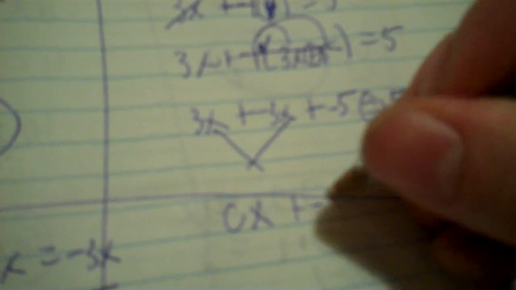Now you got to add the 3x that was already there. So combine my x's, and that's 0. 0x plus negative 5 equals positive 5. 0x goes away. So it's either an all solution or a no solution. Negative 5 and 5 are not the same number. That's a no solution. Okay, they have to be the same.